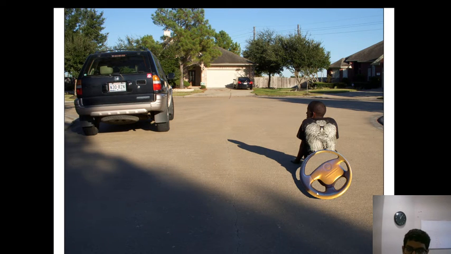So we have this driveway where he has a steering wheel on his back. So, yeah, and look at his shadow over here. If he's facing this way and his shadow's coming out that way, and then we have this over here. Just doesn't seem that right, does it?